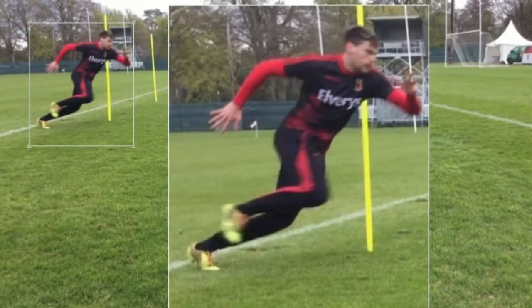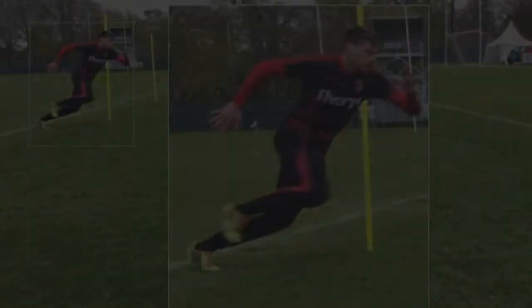During the crossover, my inside leg is pushing through the outside edge portion of my forefoot. The outside leg is now snapping tightly across my body. My shoulders and arms are counter-rotating my hips. I am cueing myself to run through my shadow.